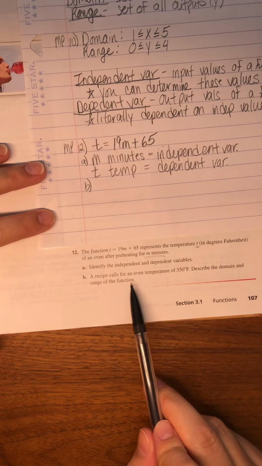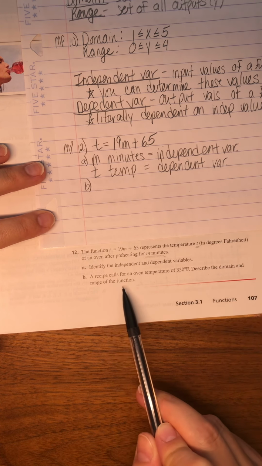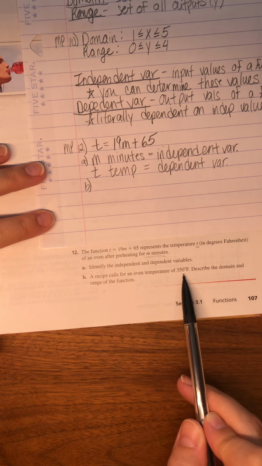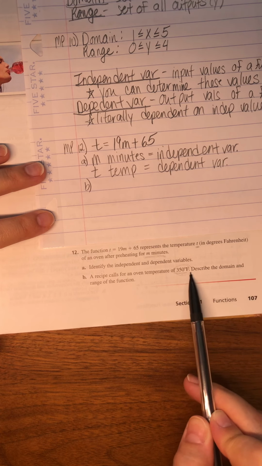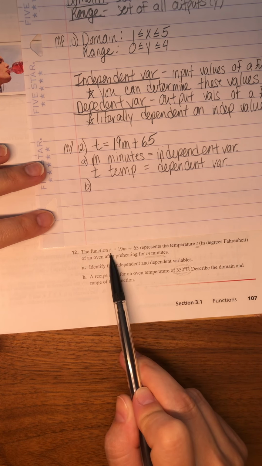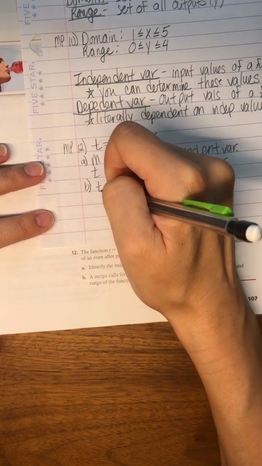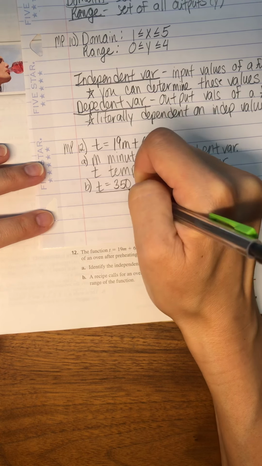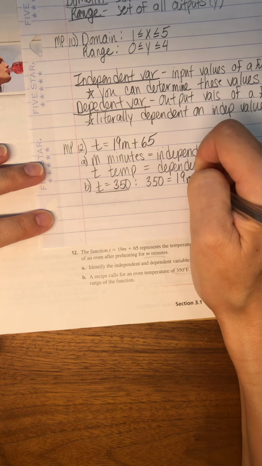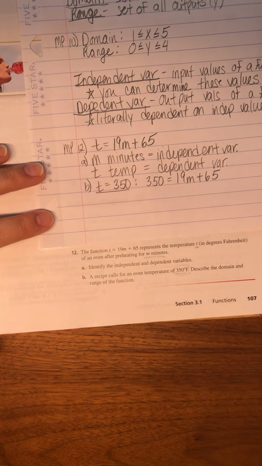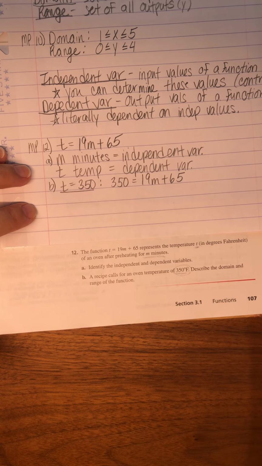A recipe calls for an oven temperature of 350 degrees Fahrenheit. Describe the domain and range of the function. Okay, so this time they're giving me 350 as the temperature. So this 350 represents T. I'm gonna plug T in, our 350 in for T. So let's plug in 350 for T into this equation. We're gonna have 350 equals 19m plus 65, and then I can solve for m to see how long it's gonna take for our oven to get up to that temperature.